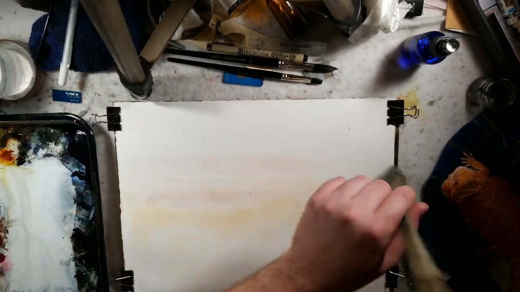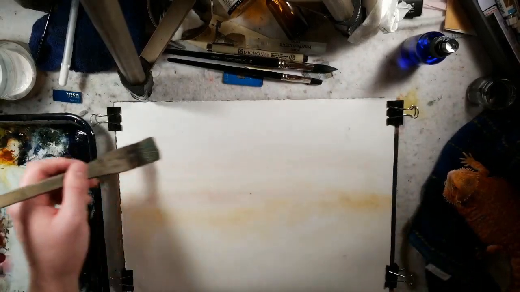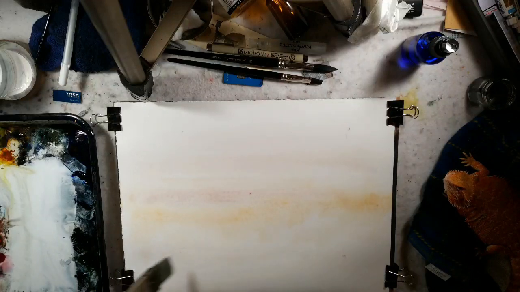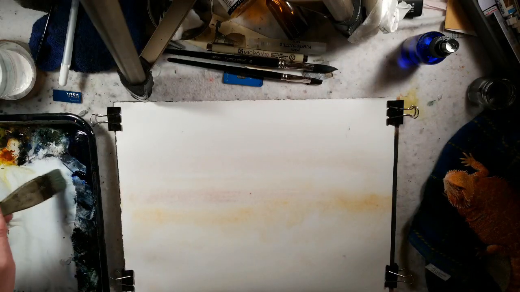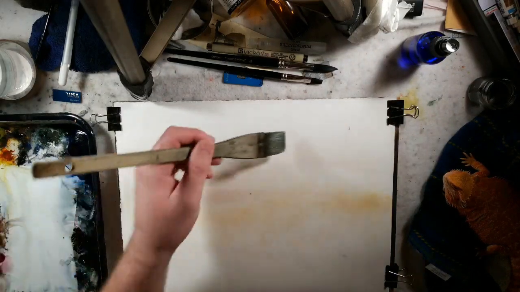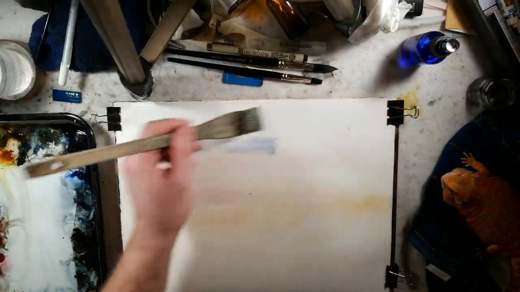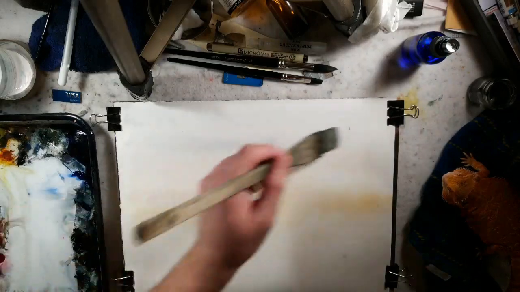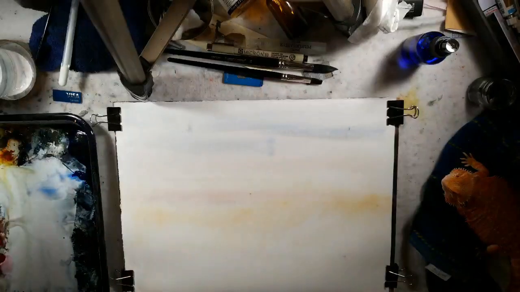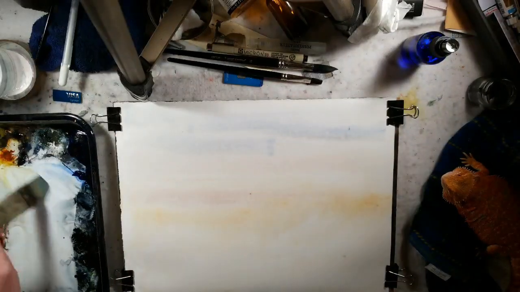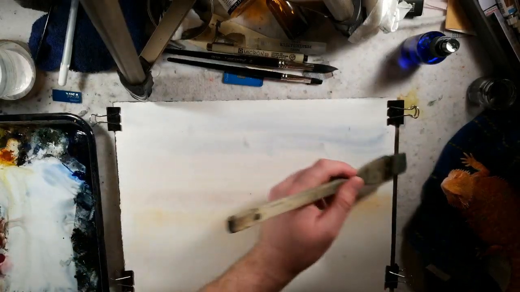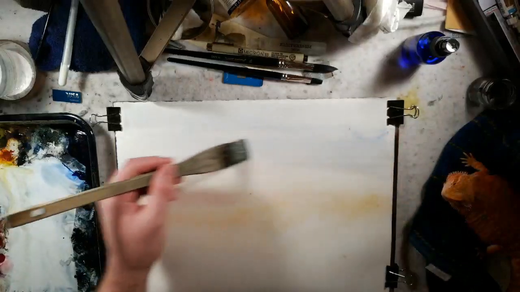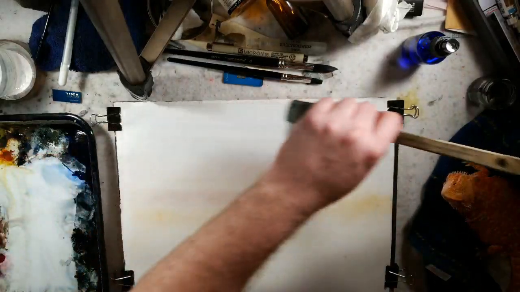I want to play this one with a light hand, with just a nice light feel to everything. I don't know how much I'll go outside the regular palette, but so far it's just a little alizarin crimson, some raw sienna, and some ultramarine.